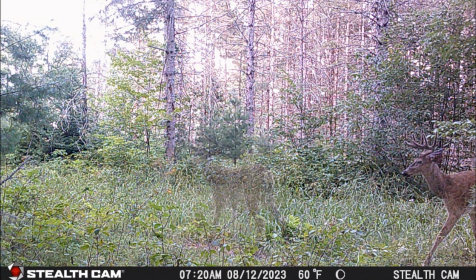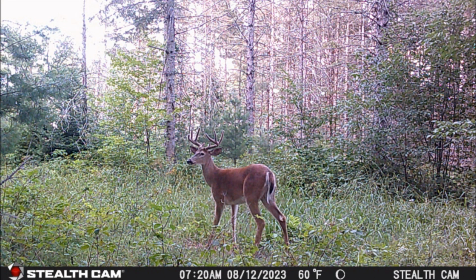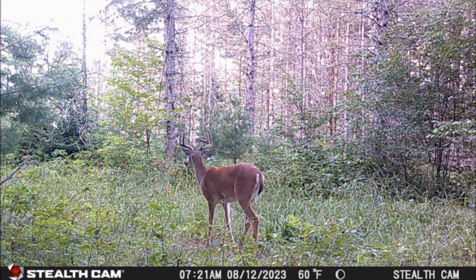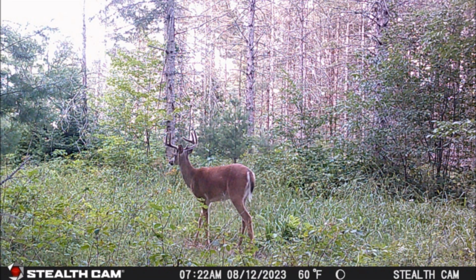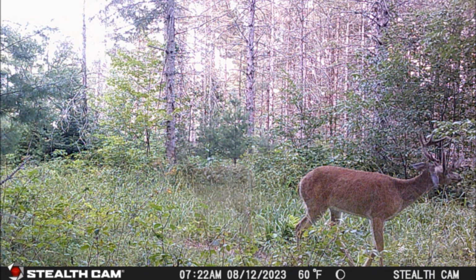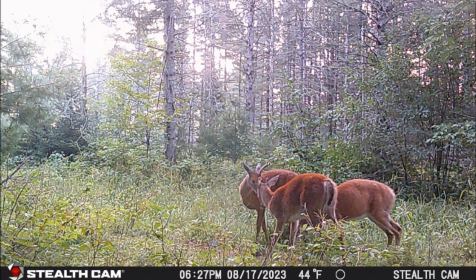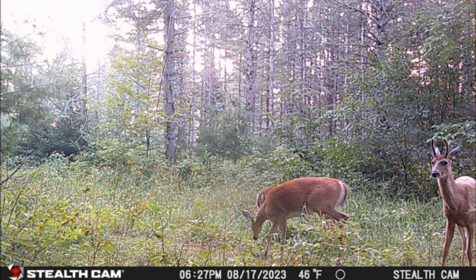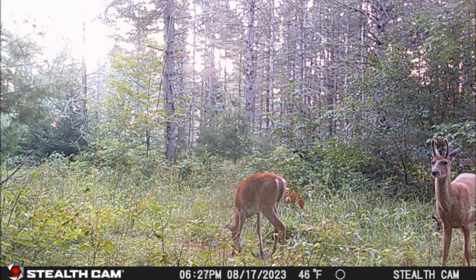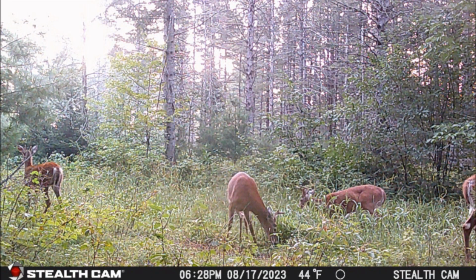In the evening on August 12th, this tall tine 8-point buck made a brief appearance at the water hole. Then check out this group of young bucks at the water hole on the 17th of August.